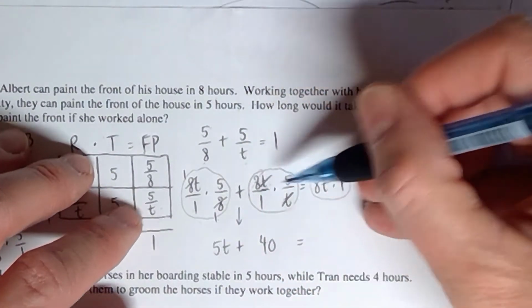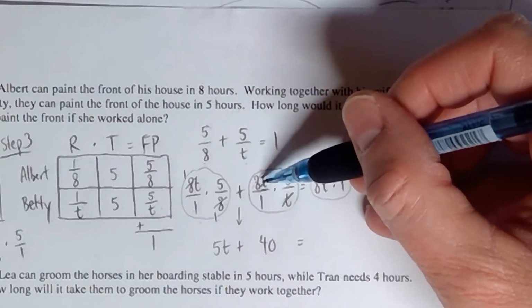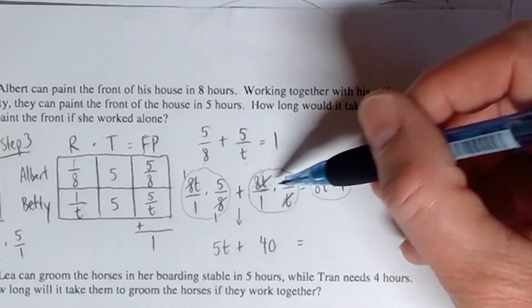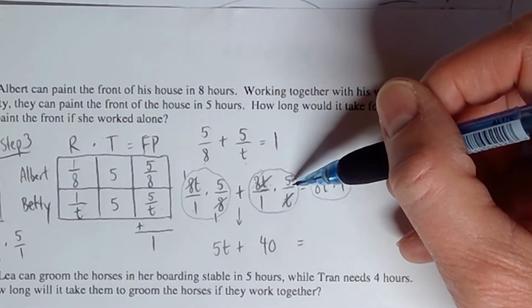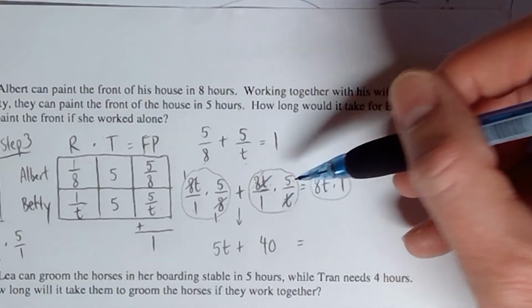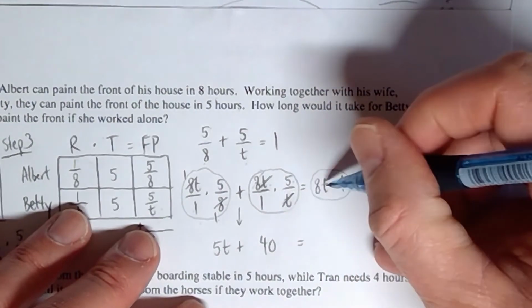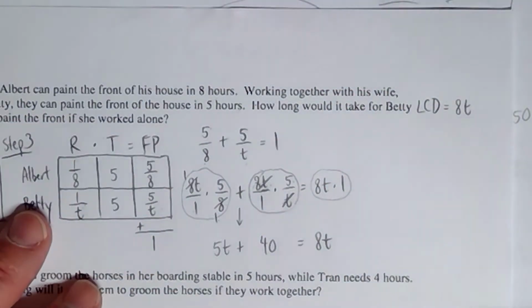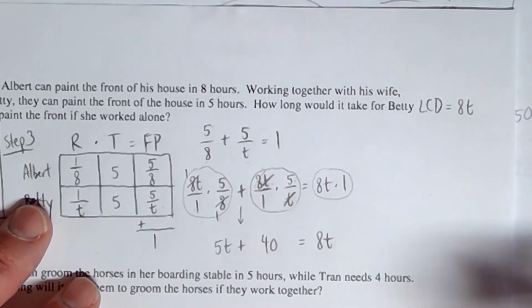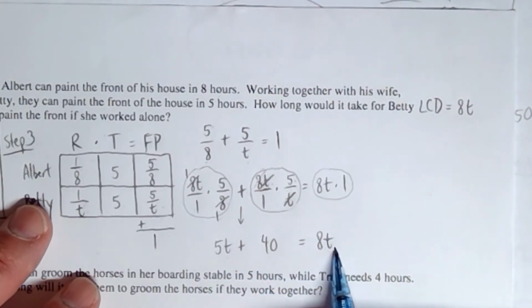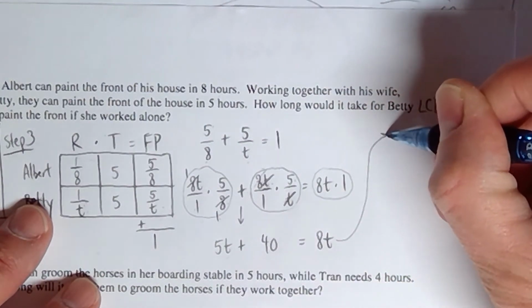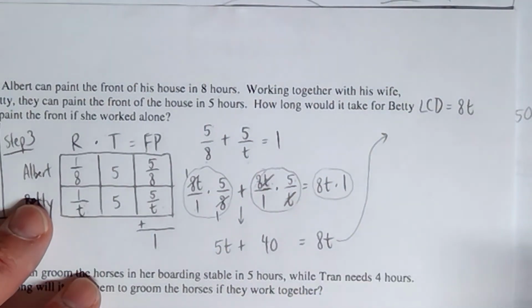So figure out what your numerator is here. It's 8 times 1 equal to 8 before you multiply it by the other numerator. Okay. 8t times 1 is 8t. And then we have ourselves a normal equation, just like in the last problem after we figured out what those three things that I circled are equal to.